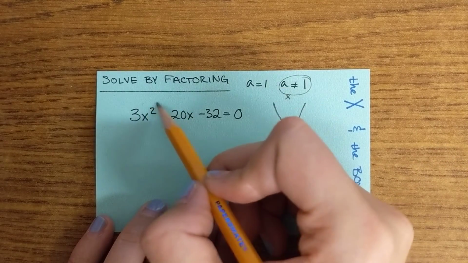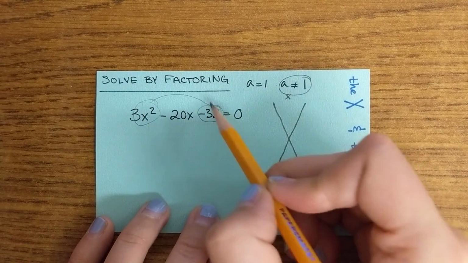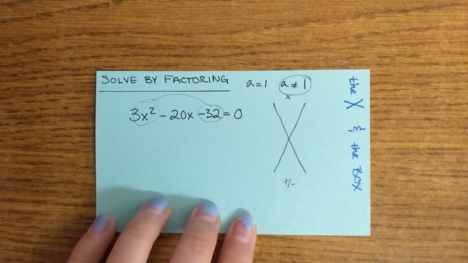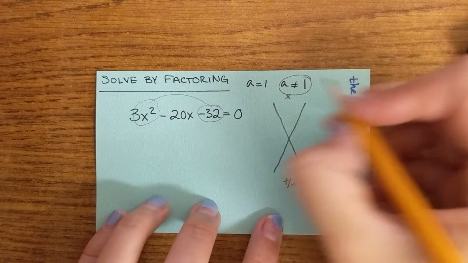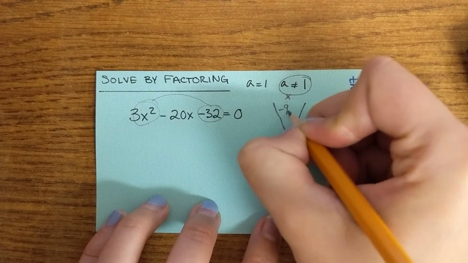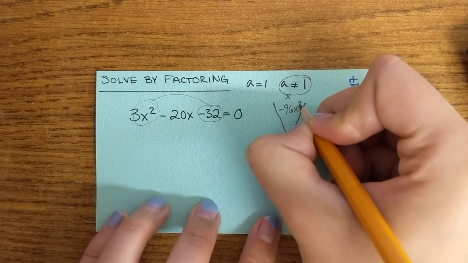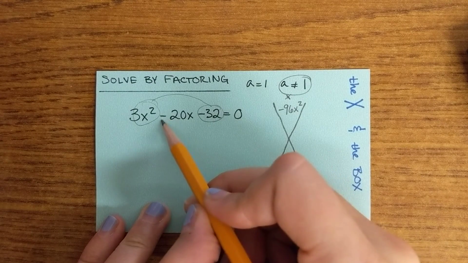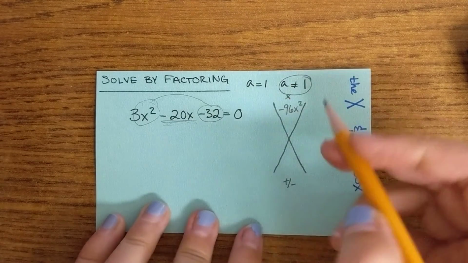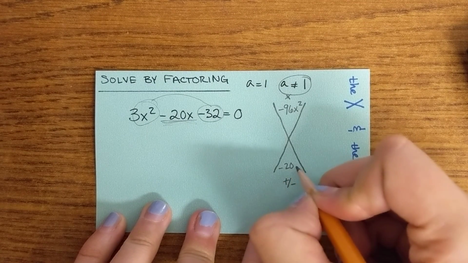So first we're going to multiply ax squared times c, so 3x squared times negative 32, and that gives me negative 96x squared. And then in the bottom of the x, we're going to put our middle term, negative 20x.